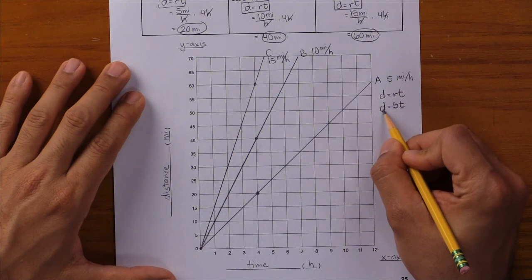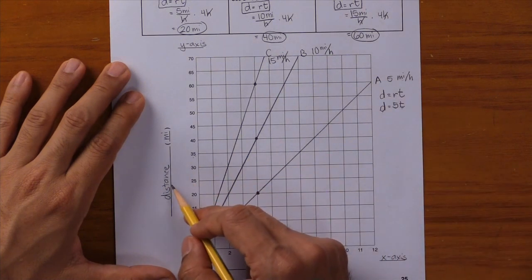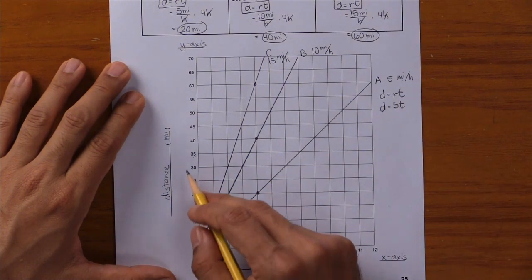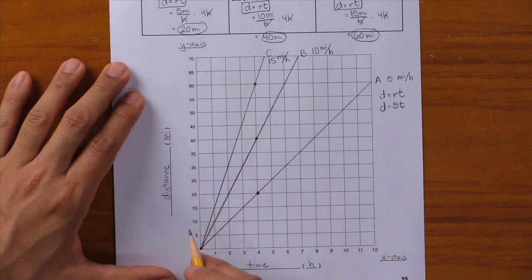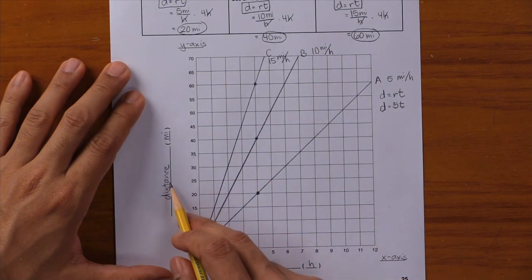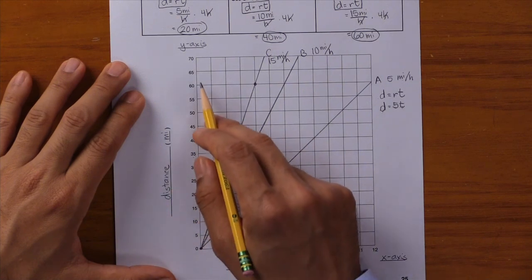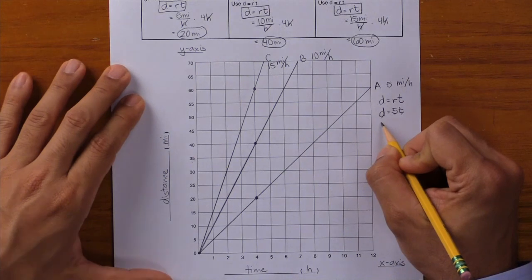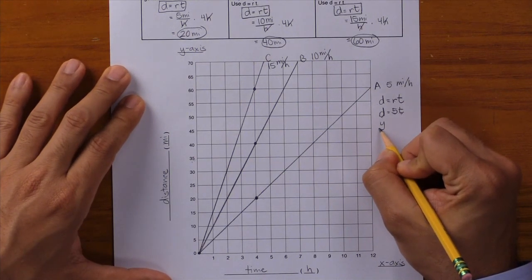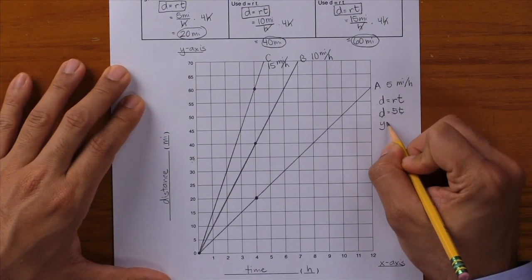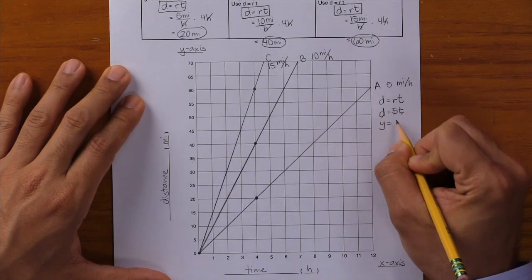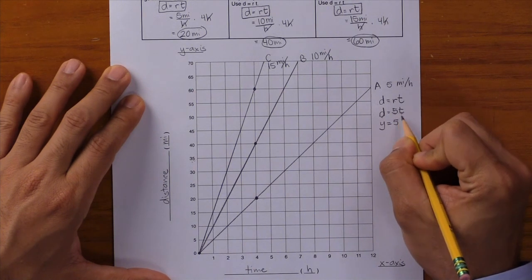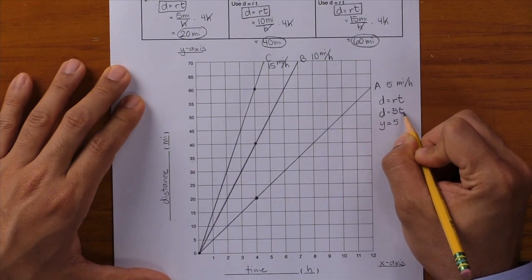Now we can take this connection and go even further. Take a look at D for distance. And what axis is it on? Is it on the y-axis or is it on the x-axis? And you can see here that distance is located along the y-axis. So instead of writing D, I'll write y since it's on the y-axis. Bring down the equal sign, bring down the 5, and I'll look at T for time.